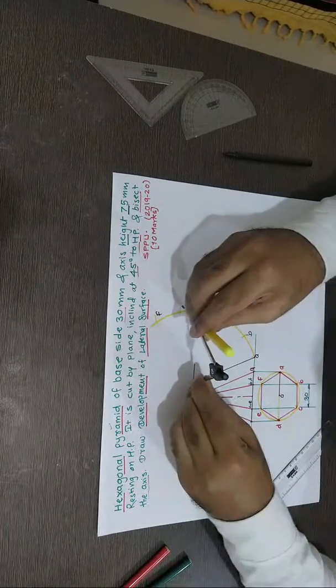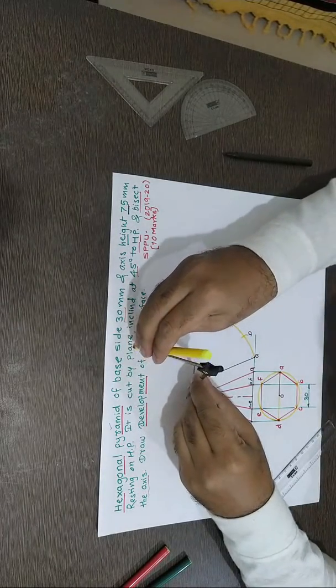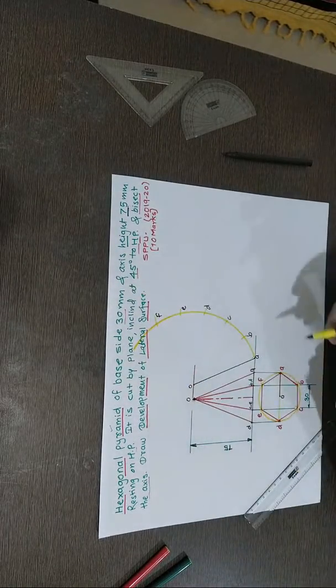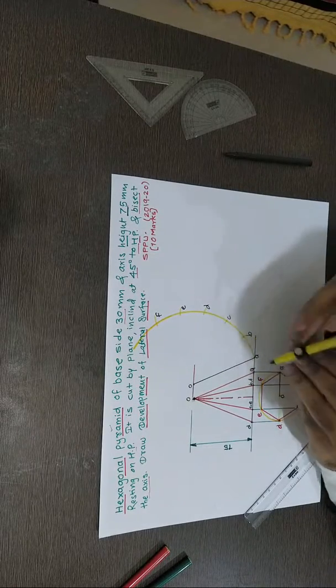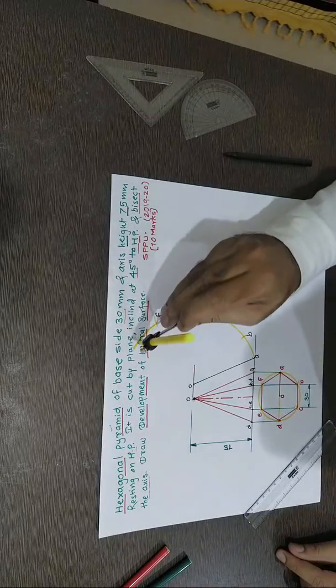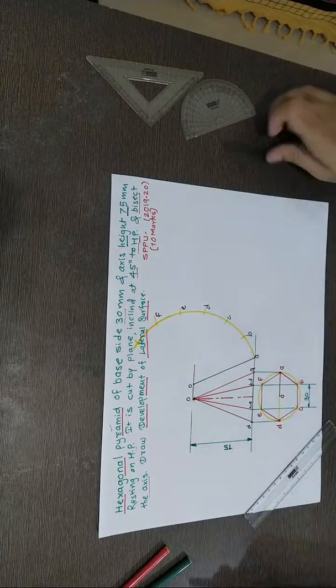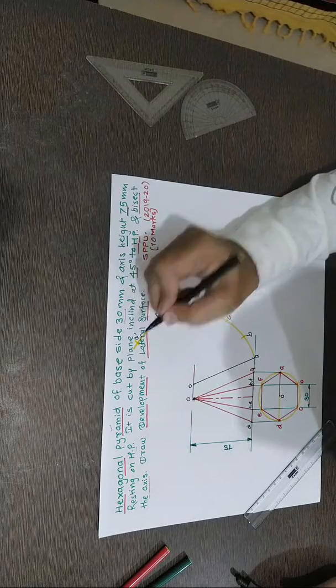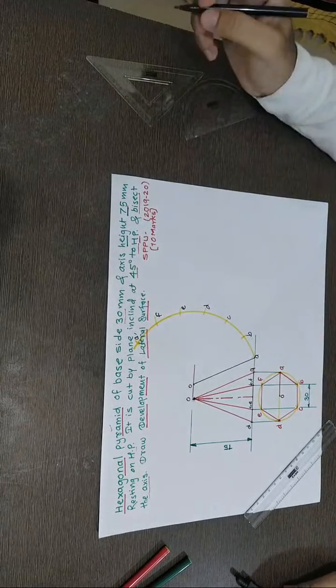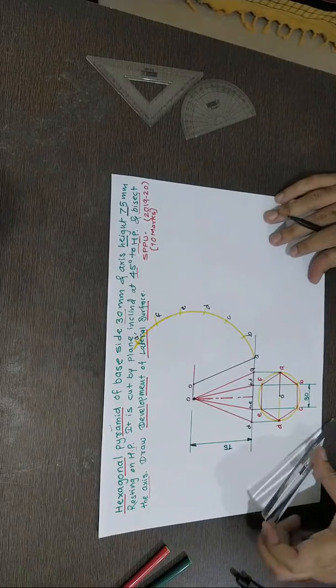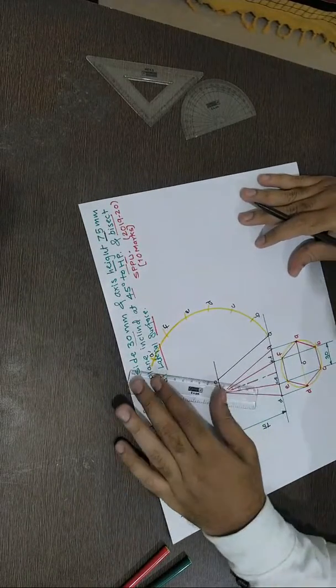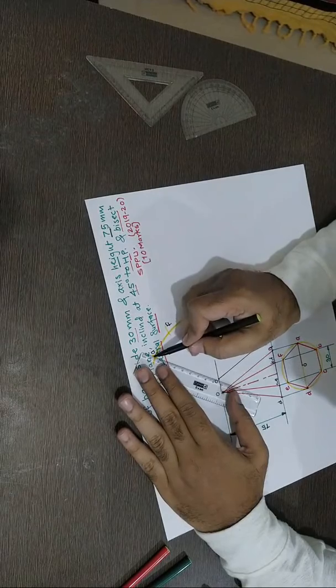So try to understand the concept. Even if it is merging somewhere, it's not that difficult. You will see the difference. It's very simple. So there is one more A. Now this is the development of the pyramid, and this is a reference line, of course. The development is not complete. Now join all these edges.